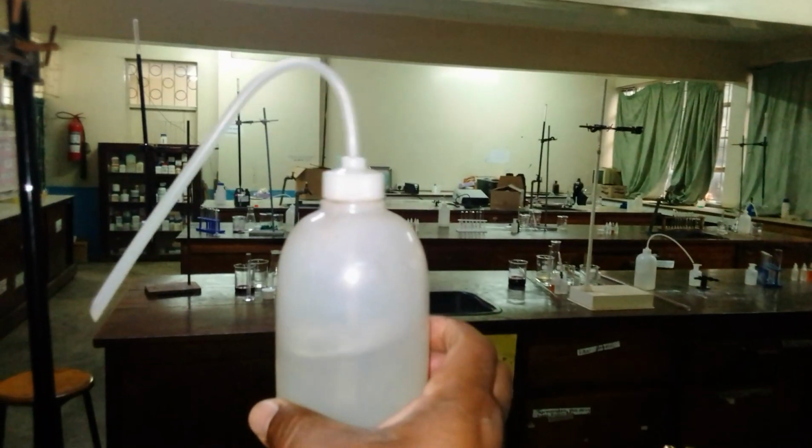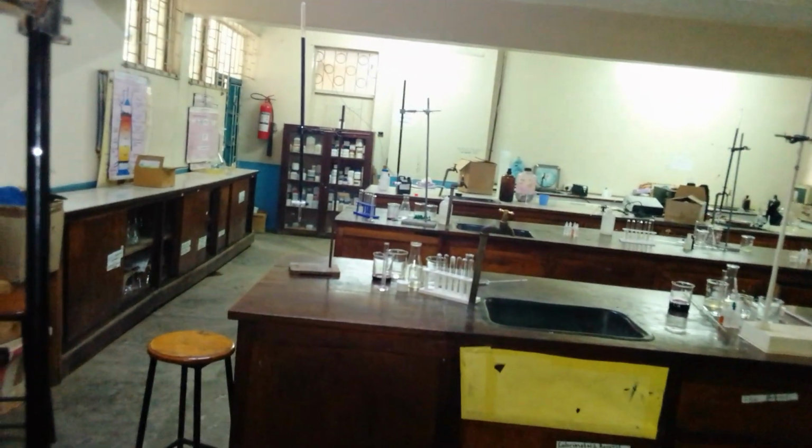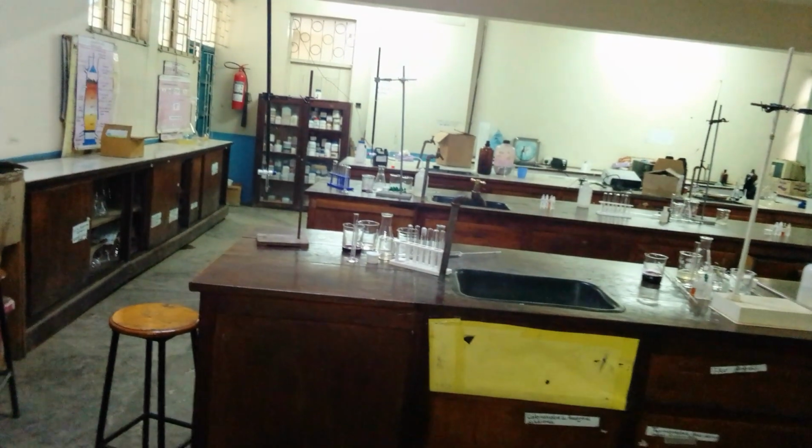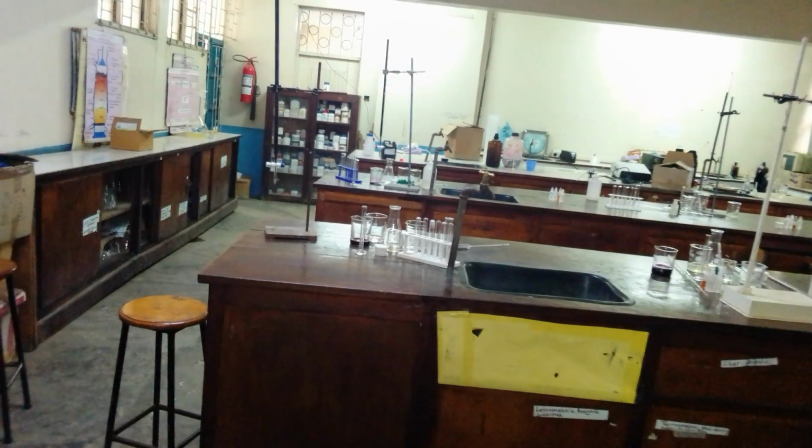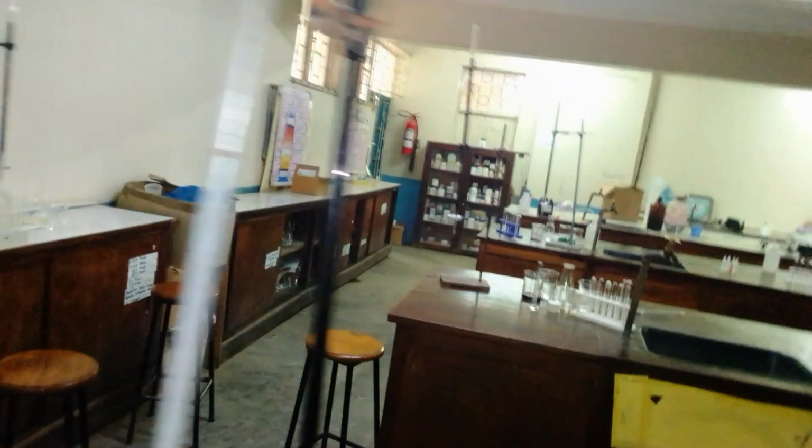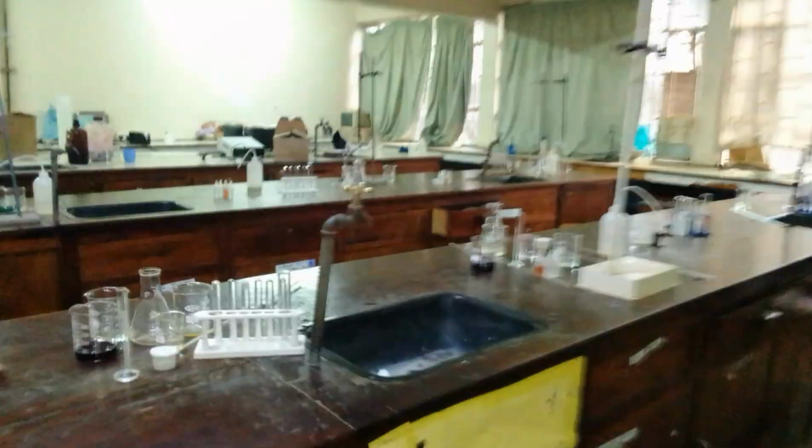This is the wash bottle, the one that has the distilled water, the one that is used especially for the qualitative analysis, whereby the distilled water is dropped into the test tube, either to dilute some solutions or some solids, or if you want to dissolve some solids that are provided in these stoppered containers.